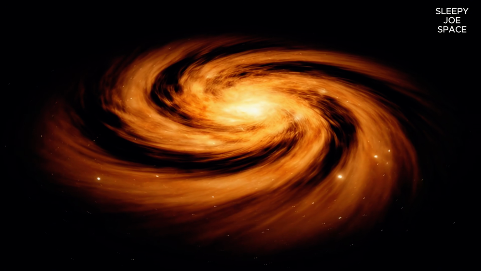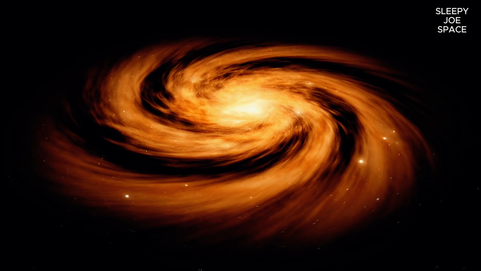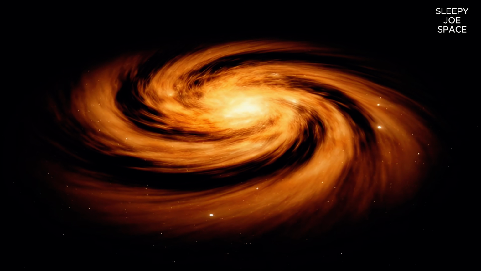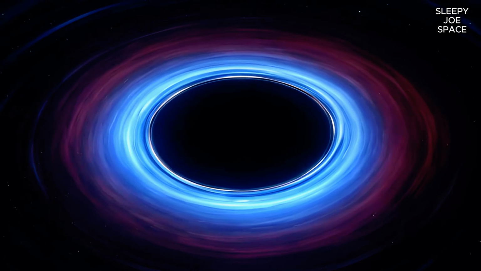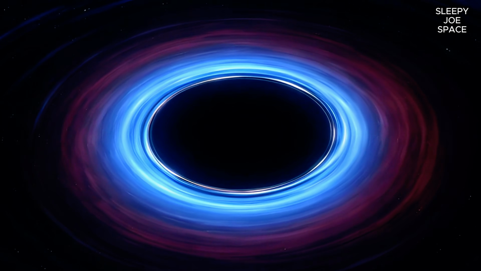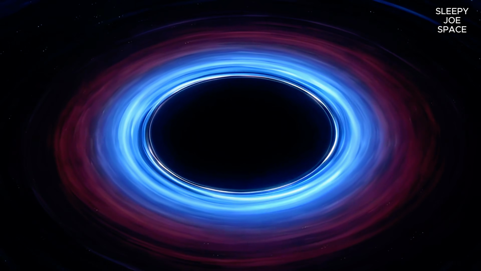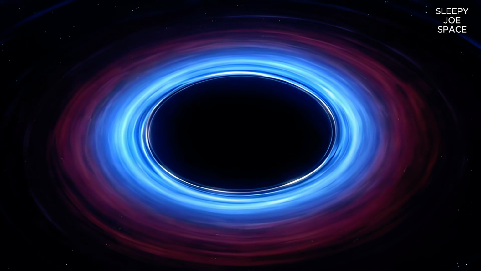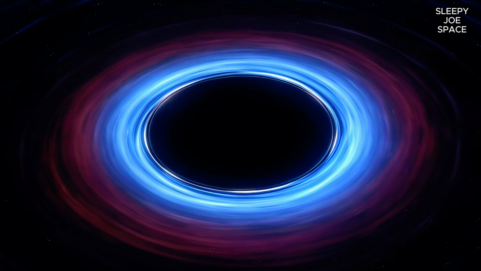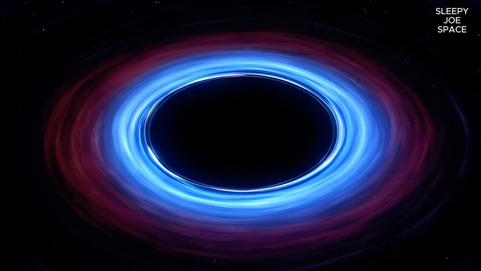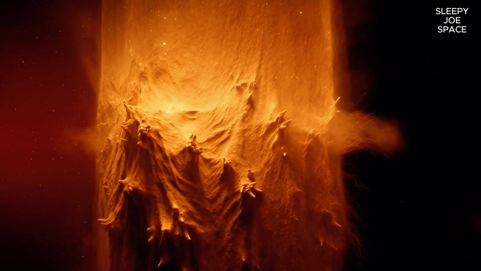A separate ALMA polarimetric observation of Sagittarius A star, taken during an EHT campaign, provides something even more specific. Following an X-ray flare, a sudden brightening detected simultaneously by the Chandra X-ray Observatory, the EVPA was observed to rotate with a time scale of approximately 70 minutes.